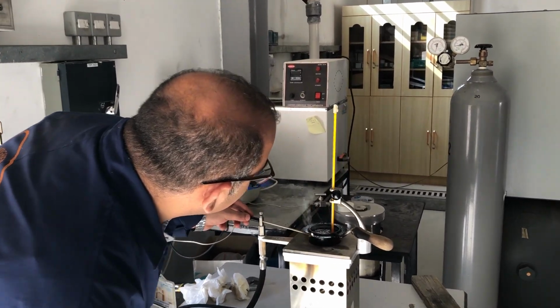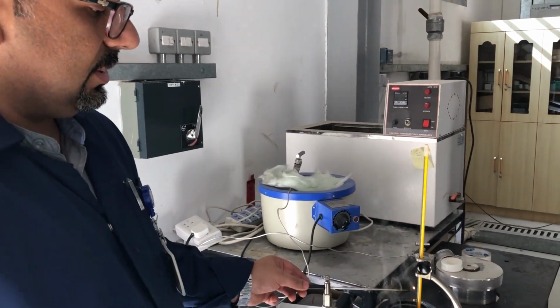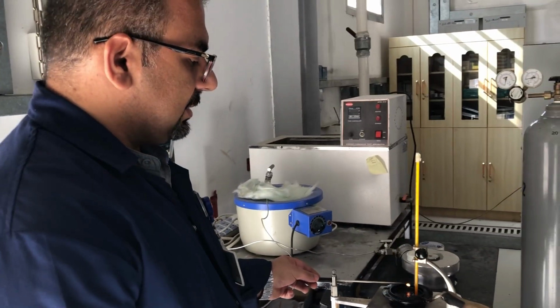The temperature is 310, and still 310, but still no fire point.